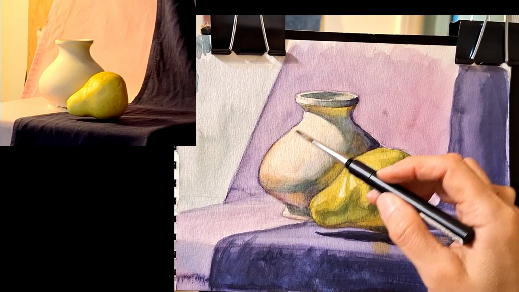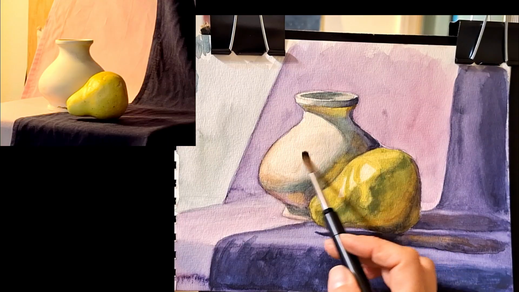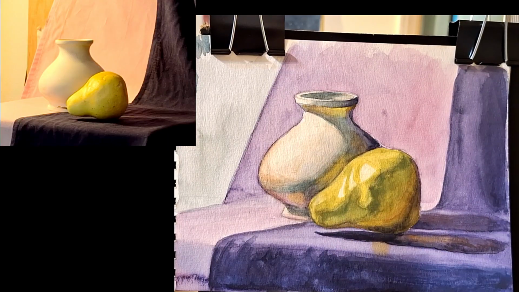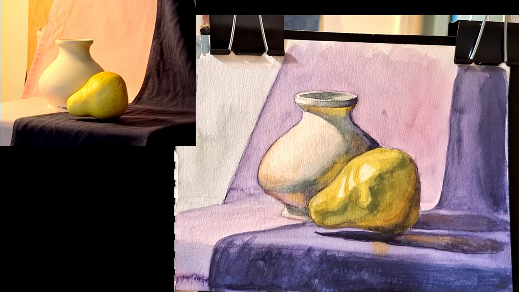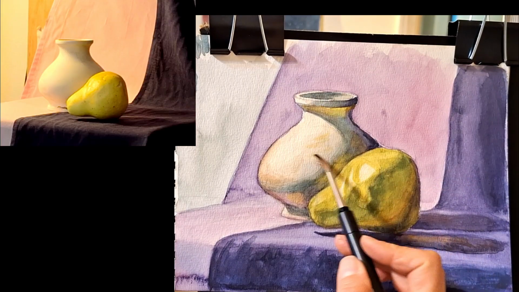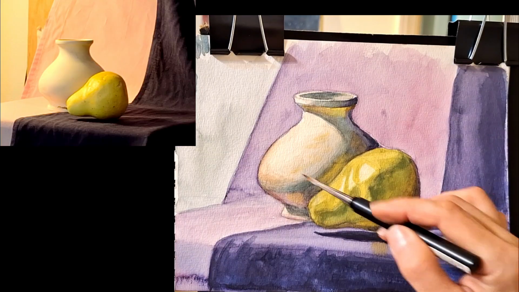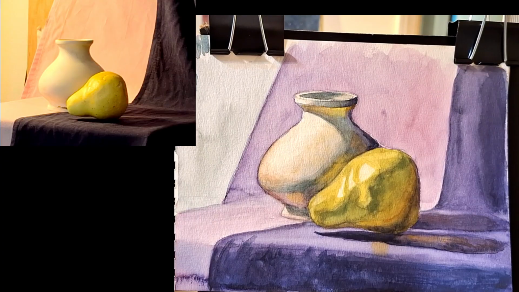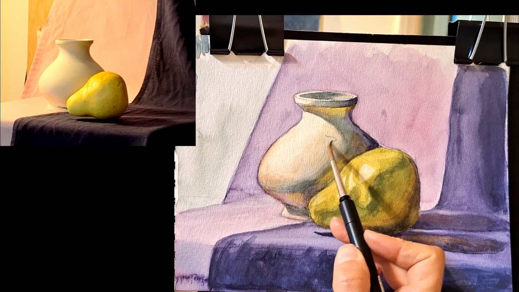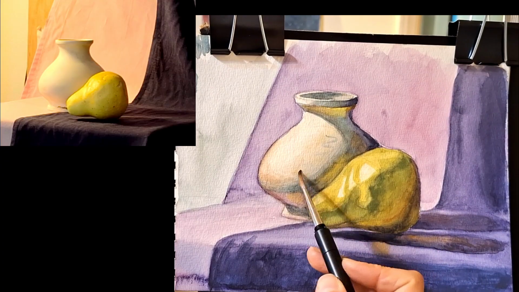I think this is all a little too much the same. I will do a nice little wet on wet pass. A little warmer value because it's still in the light, and then a little teeny bit of my cooler value added.